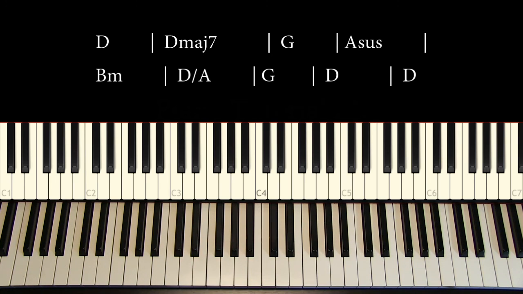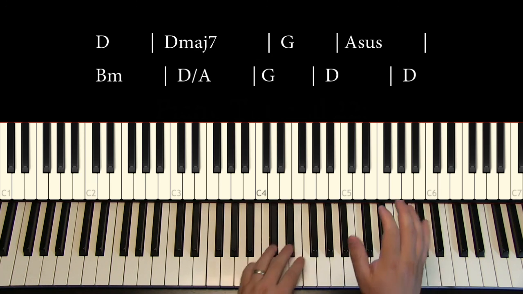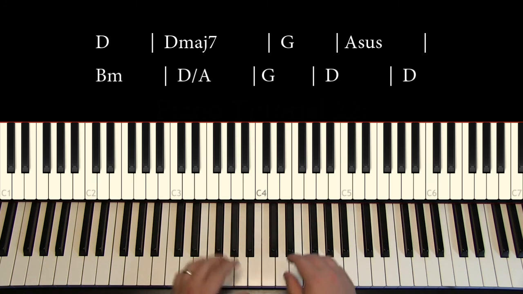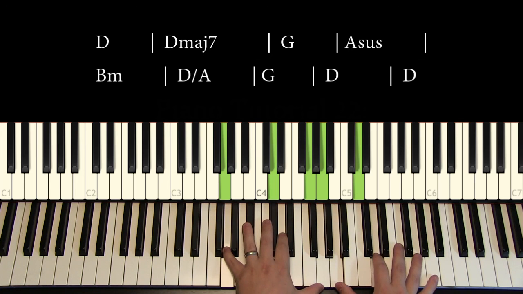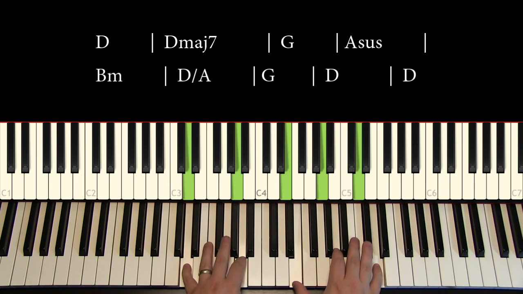This is my Father's world, and to my listening, so do a half note. All nature sings and round me rings the music of the spheres.